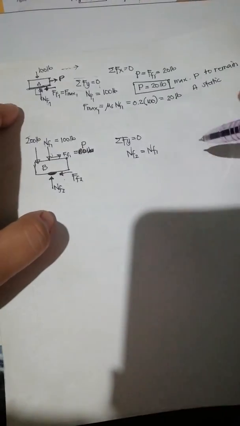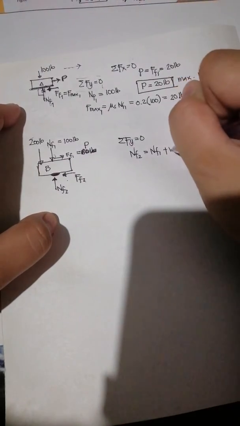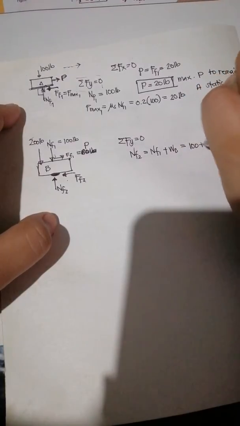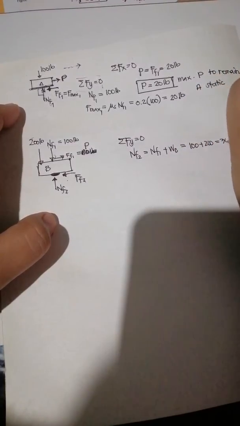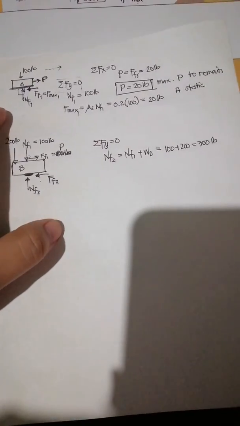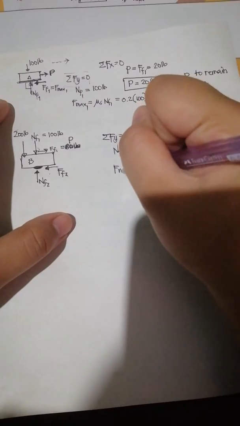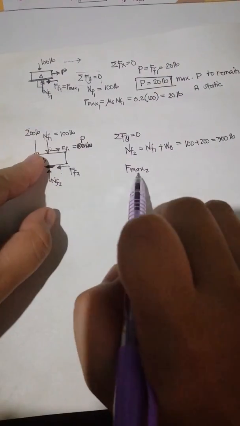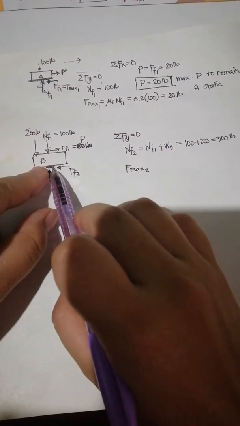So there are two weights. That will be 100 plus 200, which is 300 pounds. Now, F maximum, the second maximum friction force, F max 2, is for this second surface.